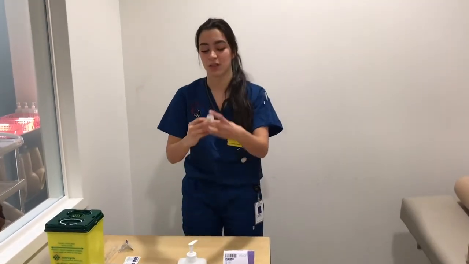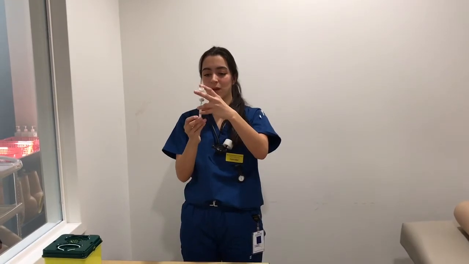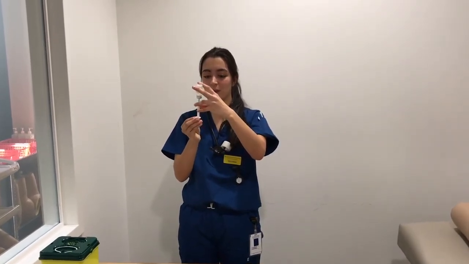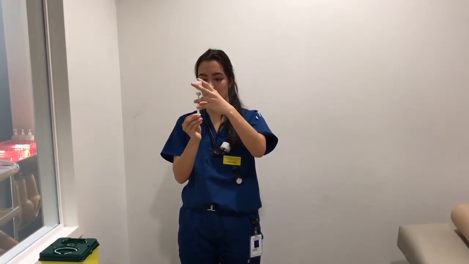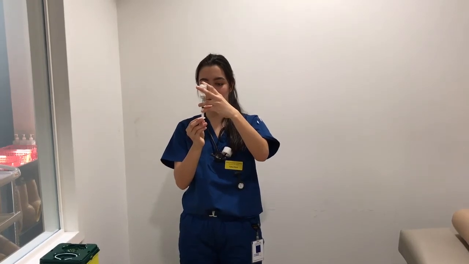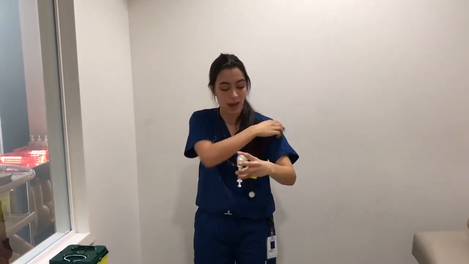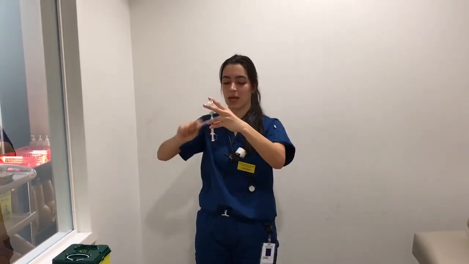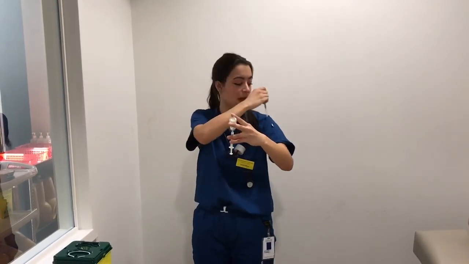So again, positive pressure. You're going to hold the needle in an appropriate position, making sure that you're not going to bend it at all. And you're going to take that 1 milliliter of medication of the expired sodium chloride. And again, I have some air bubbles, so I'm just going to hit them out with my pen.